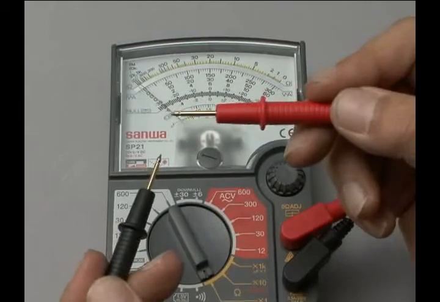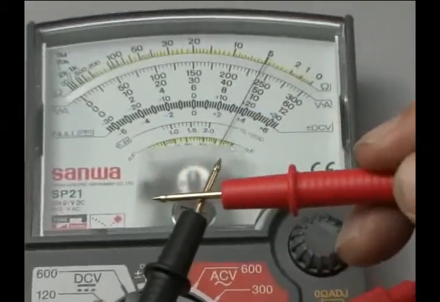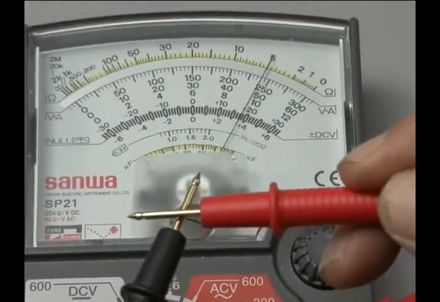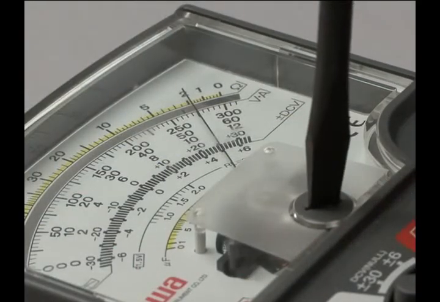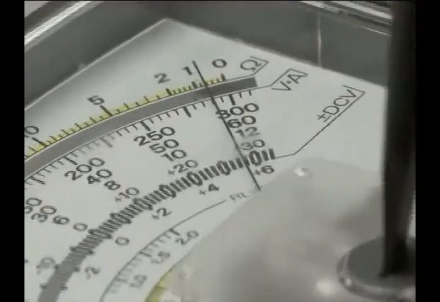Make zero level adjustments, as in the case of voltage measurement. If the indicator needle does not point to 0 ohms, adjust the needle to 0 ohms. Failure to do so will result in an incorrect resistance value.